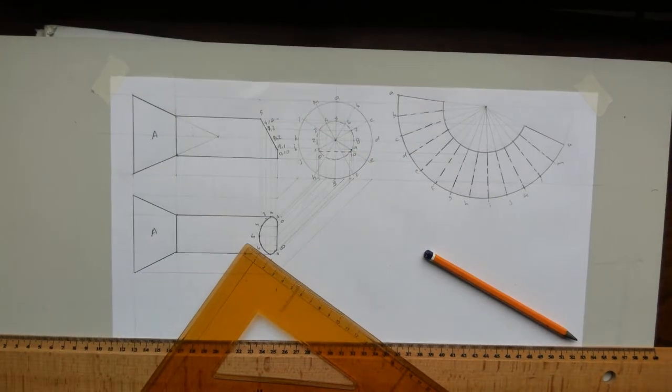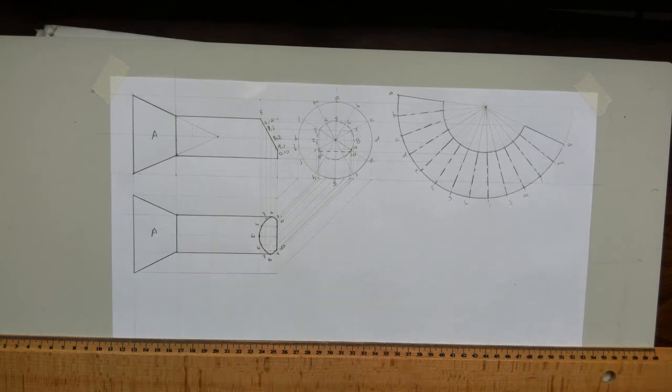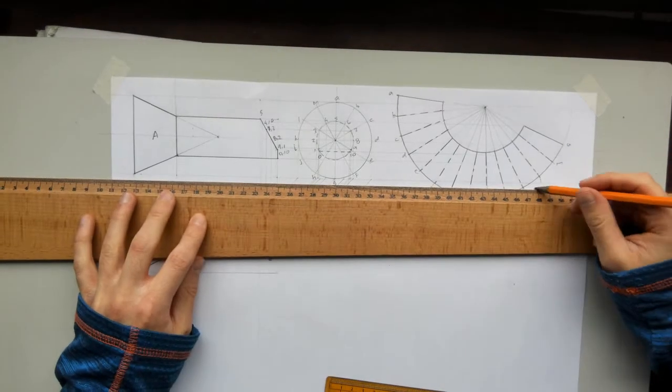And there's in heavy the outline of my surface development for A. So I'll just put that there for the examiner as well.